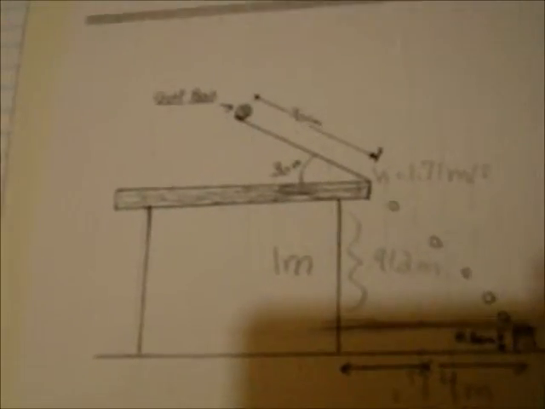So we're going to start by finding the acceleration. We're going to use the formula a equals g times the sine of theta. And we know that g equals 9.8 meters per second squared and theta equals 30 degrees.